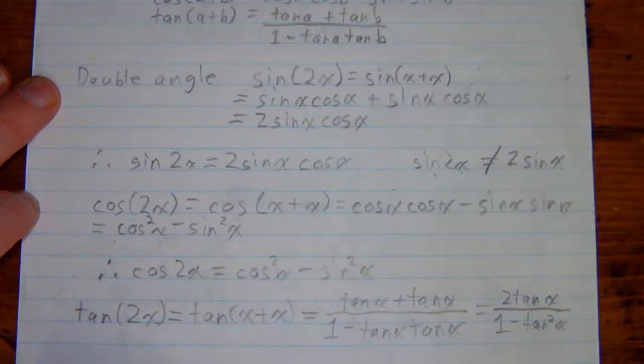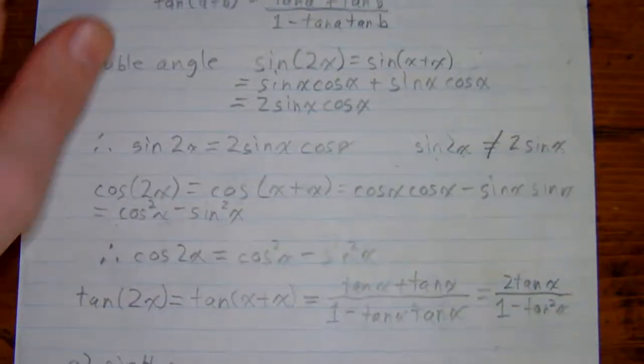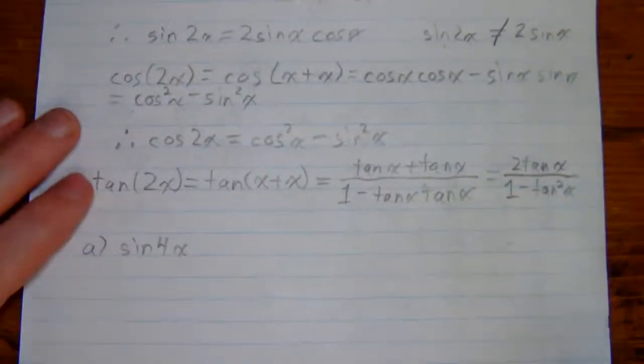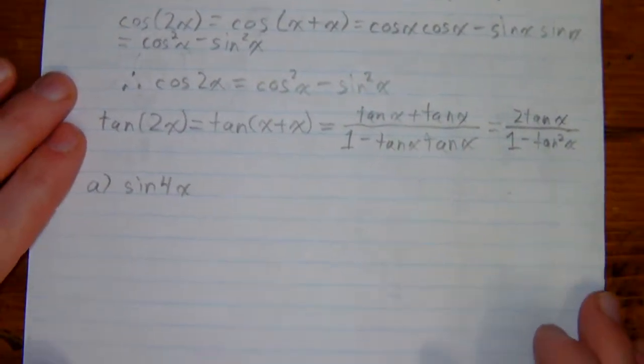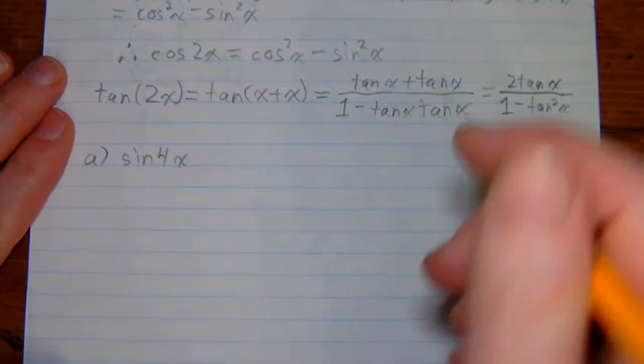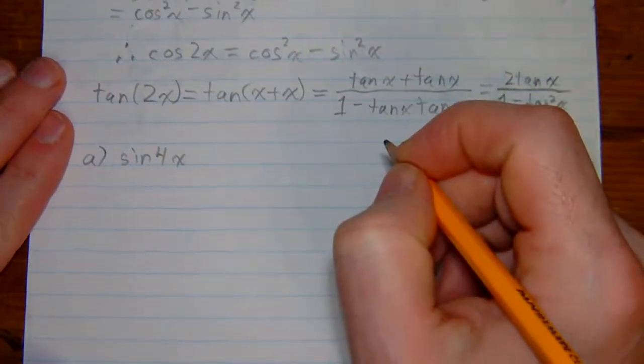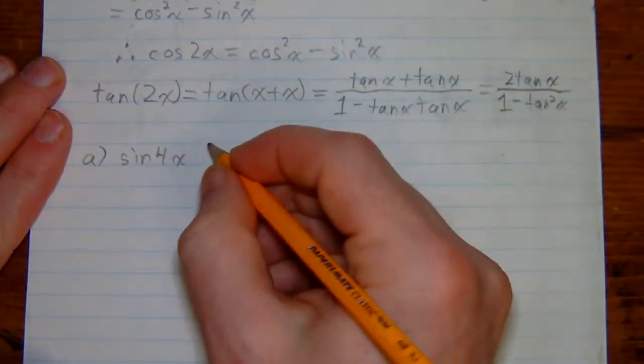And then question A is asking us to use a double angle formula to rewrite sine 4x. So I'll get that moved so that you can see it. There we go. So we have sine 4x, and we'd like to rewrite this using a double angle formula.